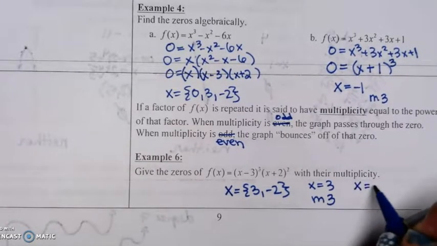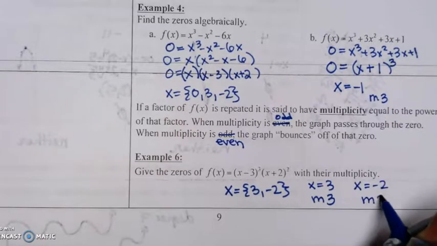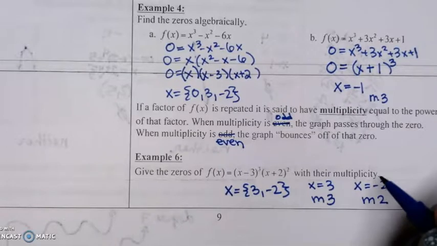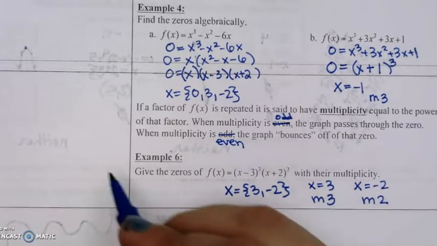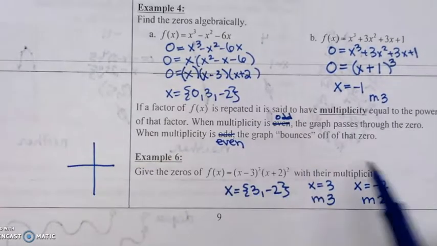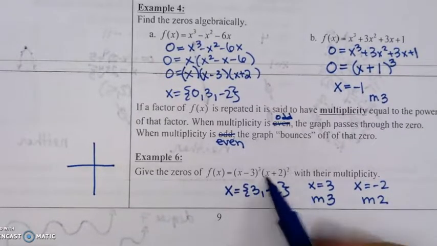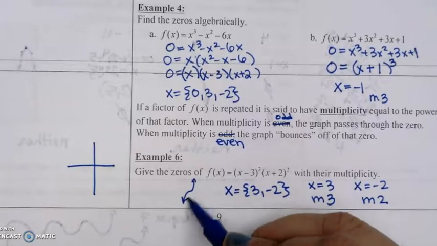And we also know that x can be negative 2 with a multiplicity of 2, which means the graph bounces off of the x-axis at negative 2. So if I were to graph this, the general shape, if I distribute all this out, is x to the 5th. So it looks something like this.